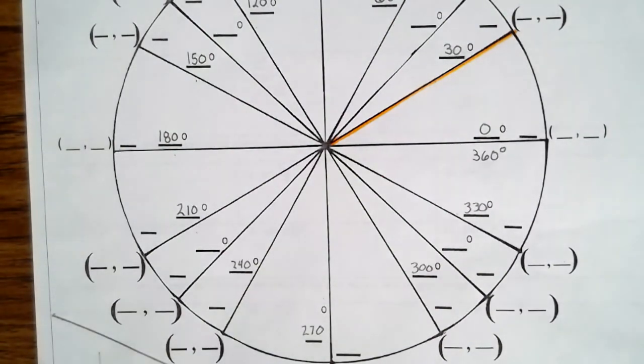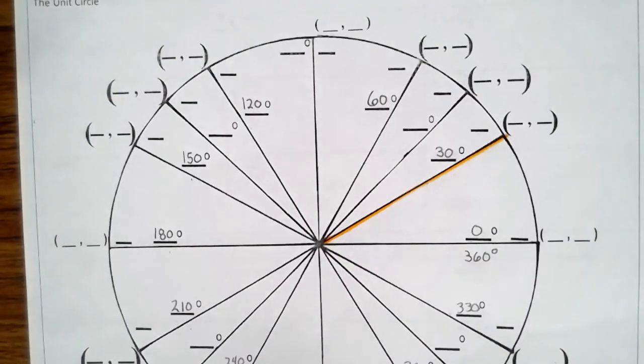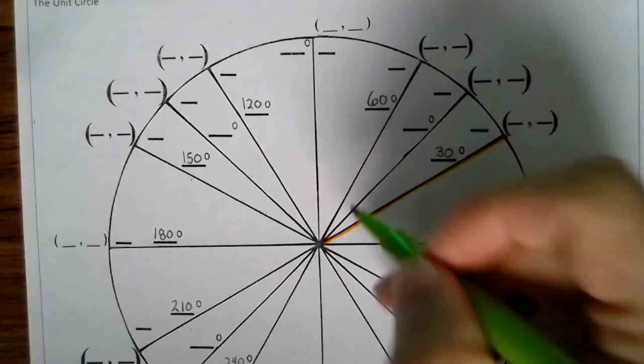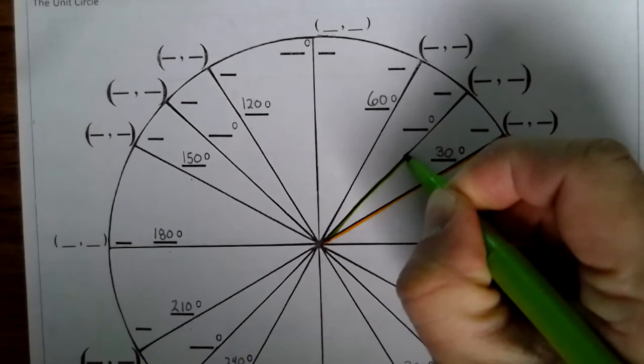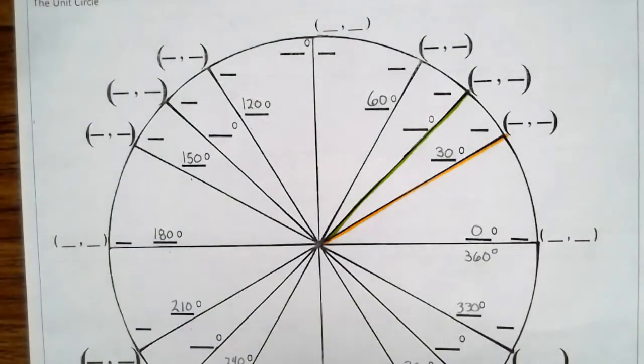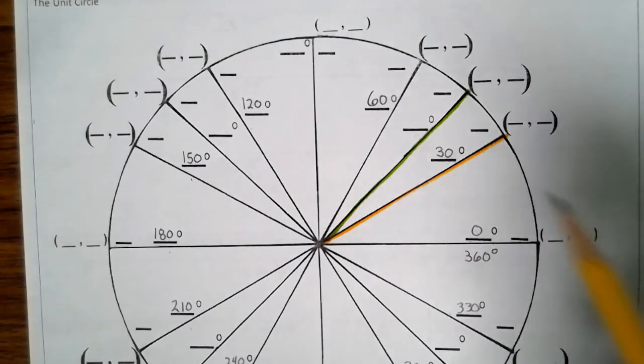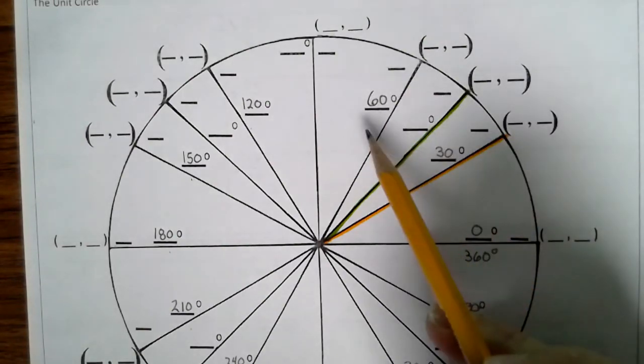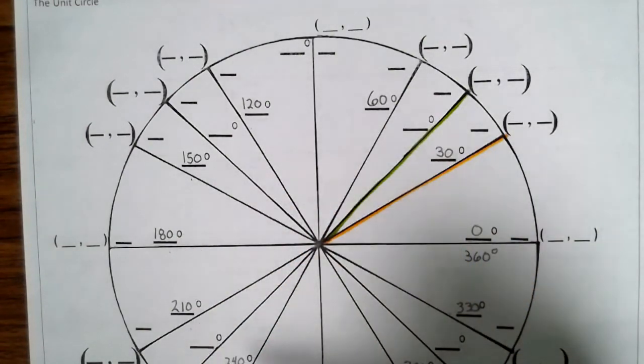Now let's look at this piece. Okay, so let's see how many of those there are. Well, looks like there are 1, 2, 3, 4, 5, 6, 7, 8.